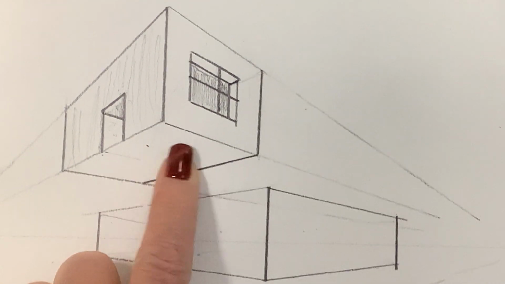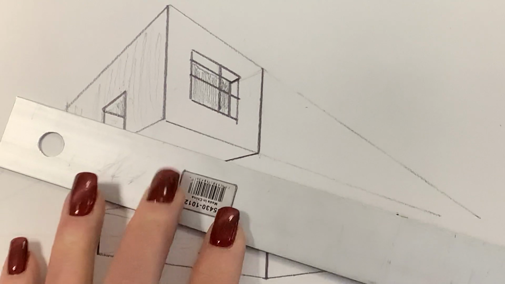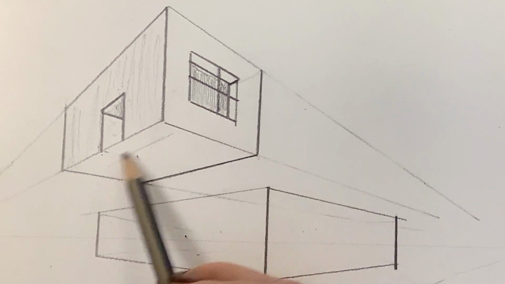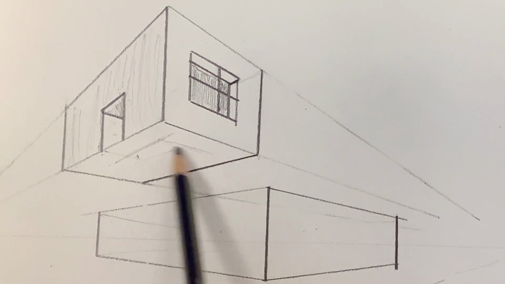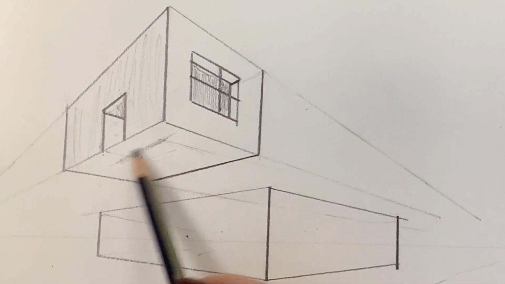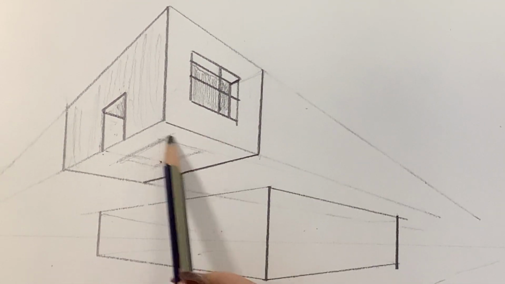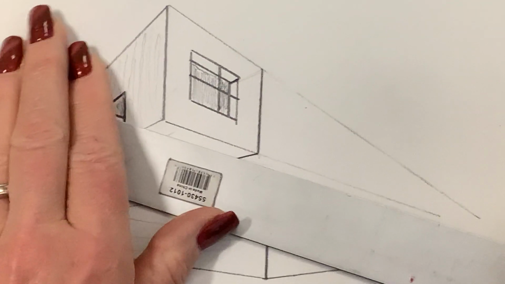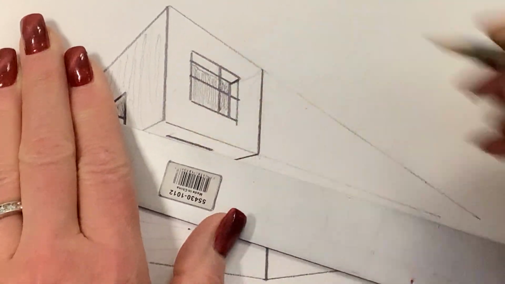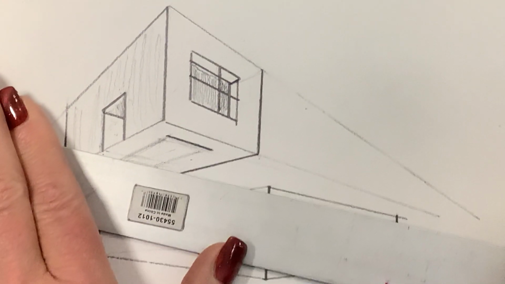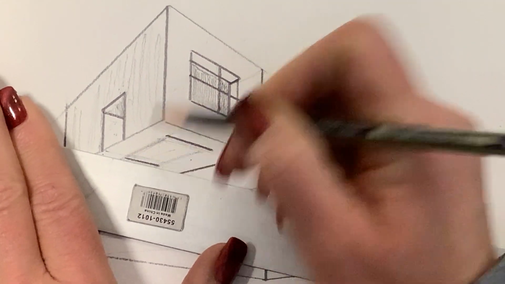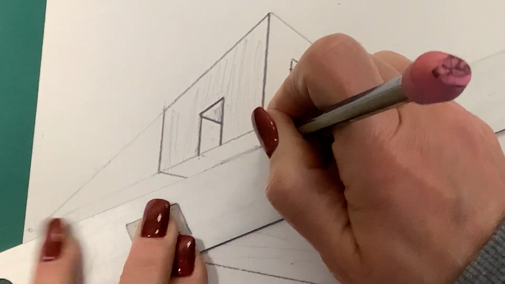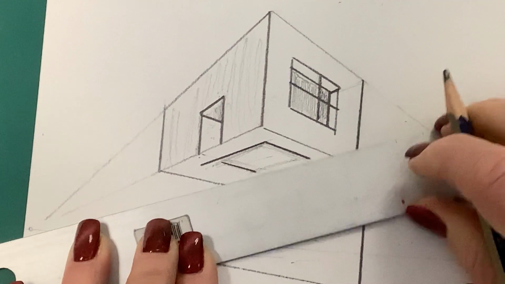Last one, what if I wanted to make a hole here, like a trapdoor? Any lines that are going to go along here are going to go to that vanishing point. Any lines that are in this direction are going to go to that vanishing point. So you're going to have something like this. Okay? So the two lines here are both going to go to that vanishing point, and the two lines here are going to go to that vanishing point.